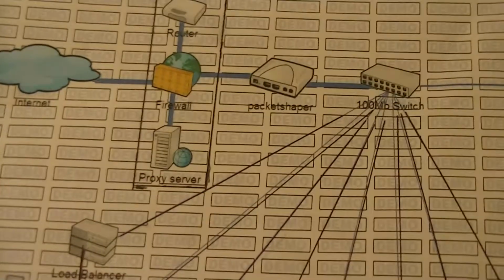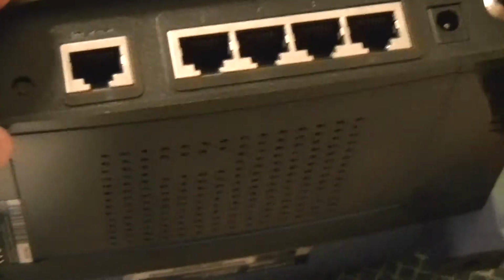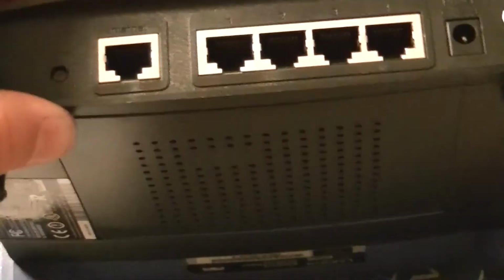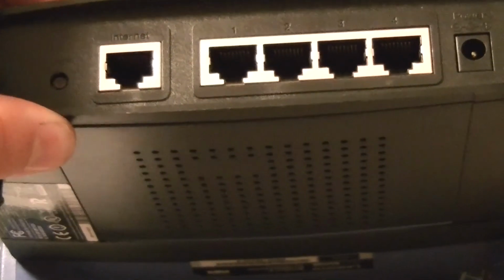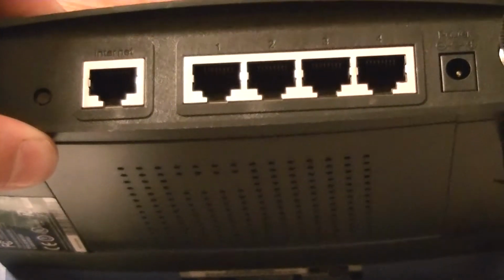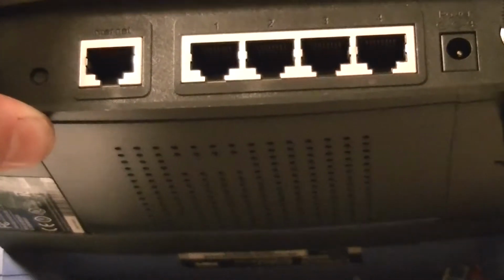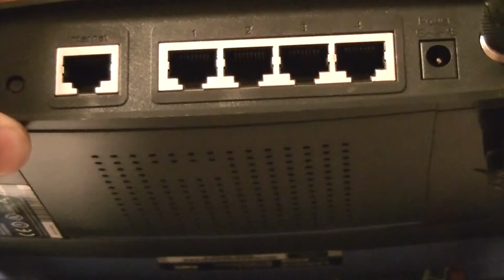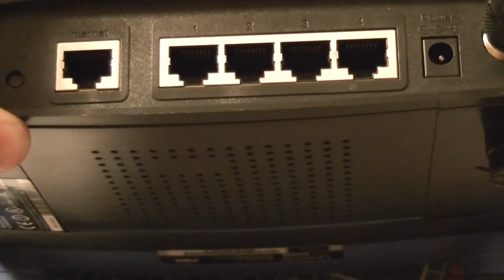In the average home, most people have their modem coming in, and it'll be fiber optic or cable. Today it's not too uncommon to find fiber optics anymore, but most of them are still cable modems. Then you have an Ethernet jack that comes out of there, and that provides a single IP address that will only provide internet to one single device, either one computer or this router.